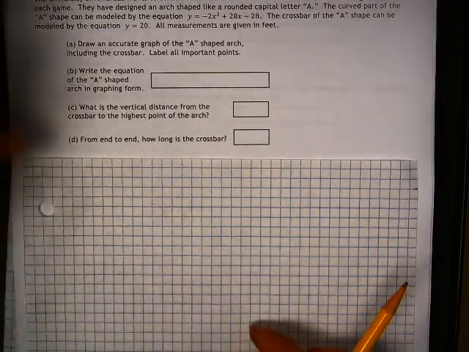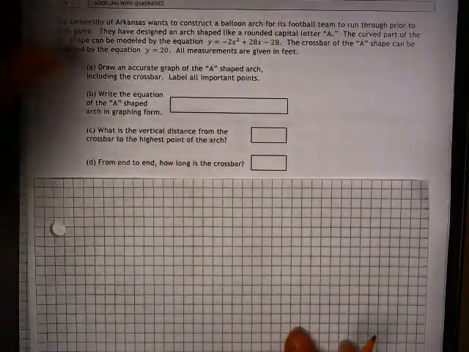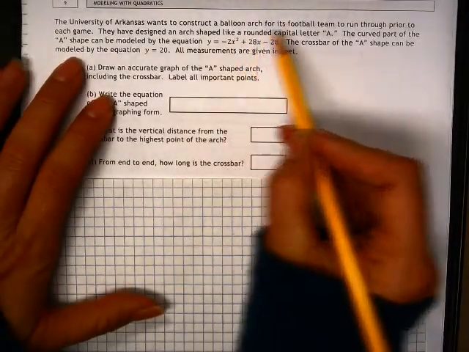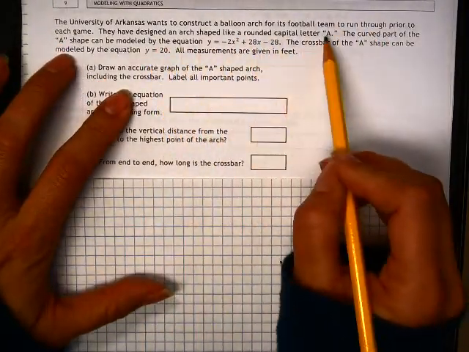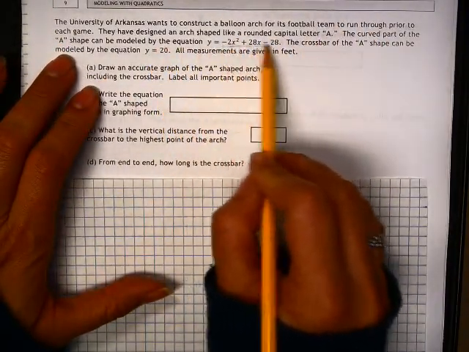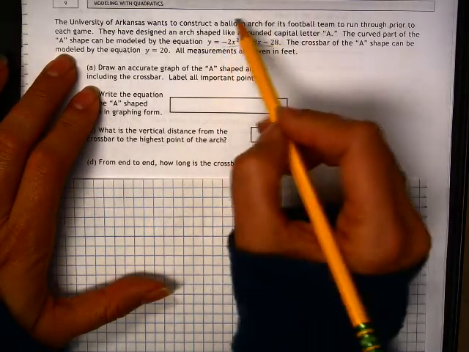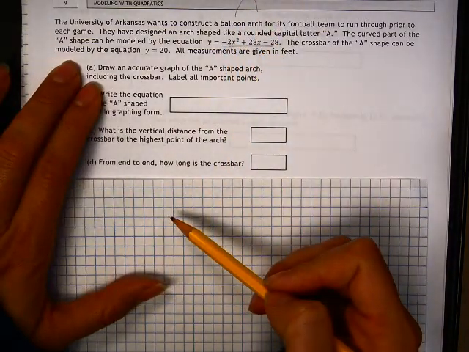All right, let's go ahead and see what we can do here. We're talking about a balloon arch. Sounds like a capital letter A. Really, it looks like a parabola. That's what that's telling us. And this is a downward facing parabola, so we have this sort of situation.